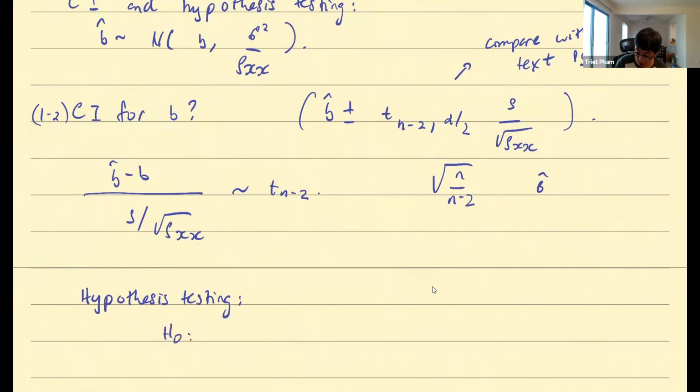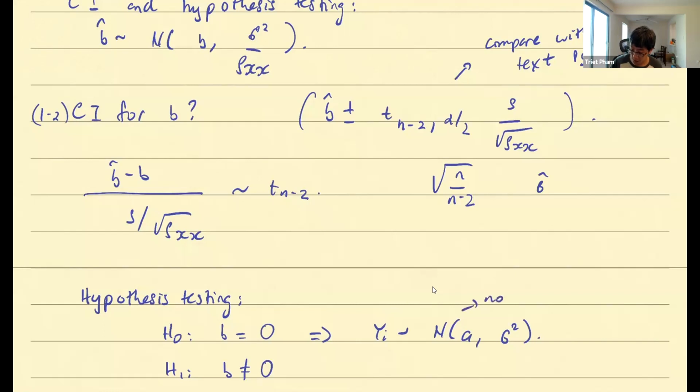The most common test, and actually I think the most natural test to be done in this context, is B equal to 0 versus B non-zero. Why? Because if B is truly 0, what does that mean? That means Yi is normal with mean A and variance sigma squared. That means there's no linear relationship between Y and X.